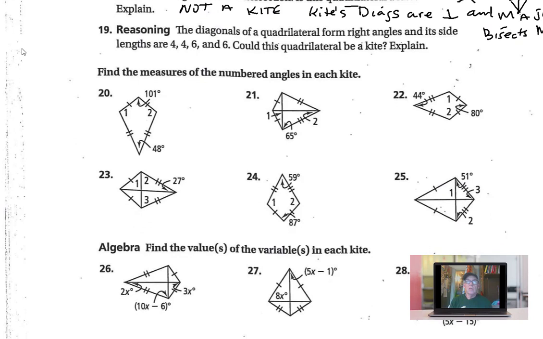Let's look at 19. Another reasoning problem. The diagonals of a quadrilateral form right angles, and its side lengths are 4, 4, 6, and 6. Now this sounds like a kite. So let's see. The diagonals form right angles. So there we got the right angles going. You've got consecutive pairs of congruent sides.